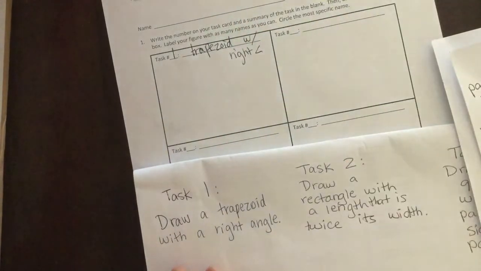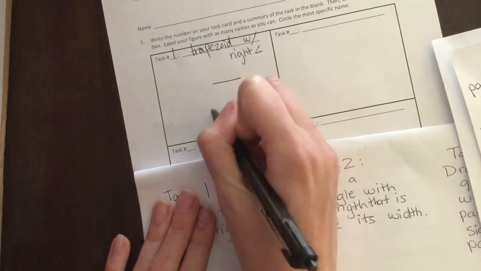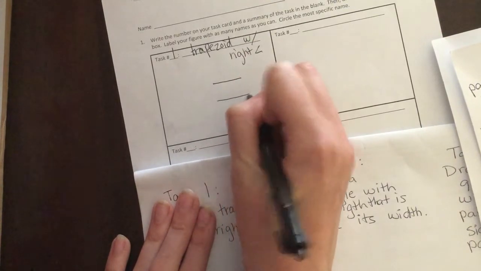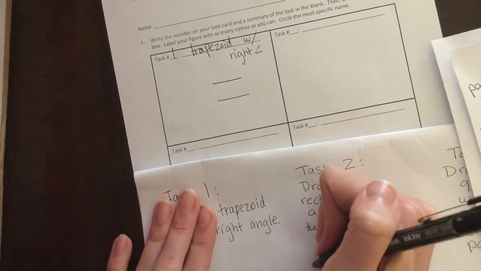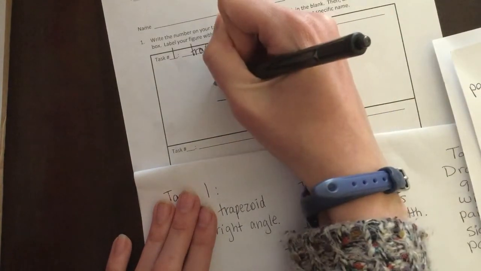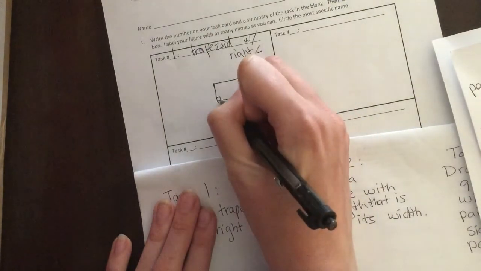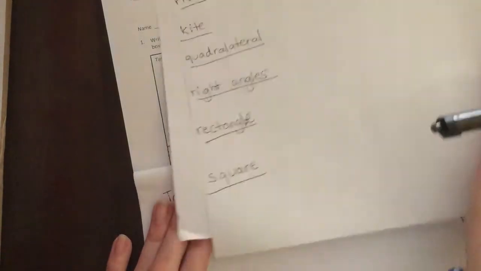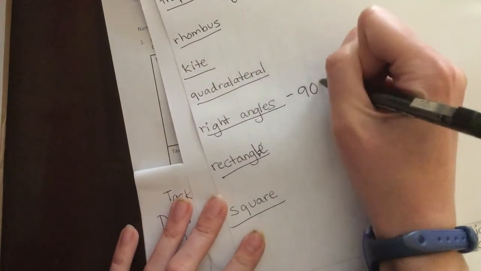I'm going to draw my 2 parallel lines is the first thing that I'm going to do. So let's do that. Now I know that it has to have one right angle. So see if you can draw that before me, but I'm going to draw that right here. I know this line has to be straight to make my right angle, because a right angle, you can write that down together, has 90 degrees.